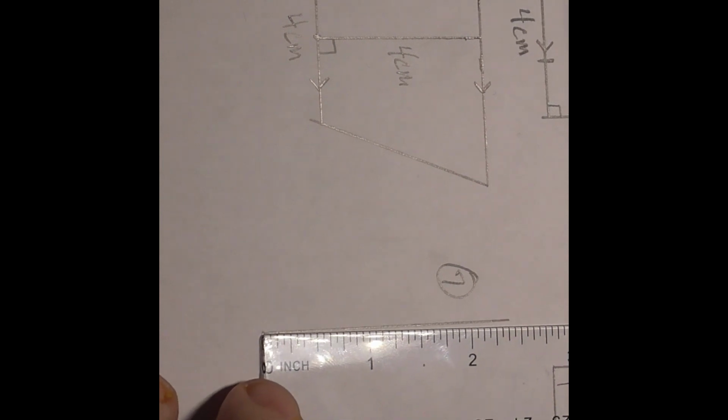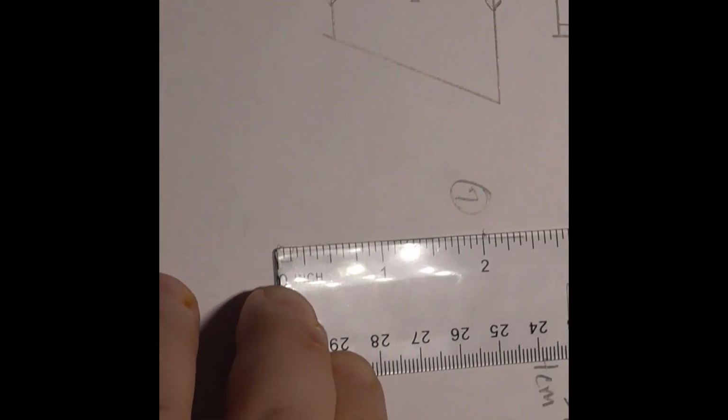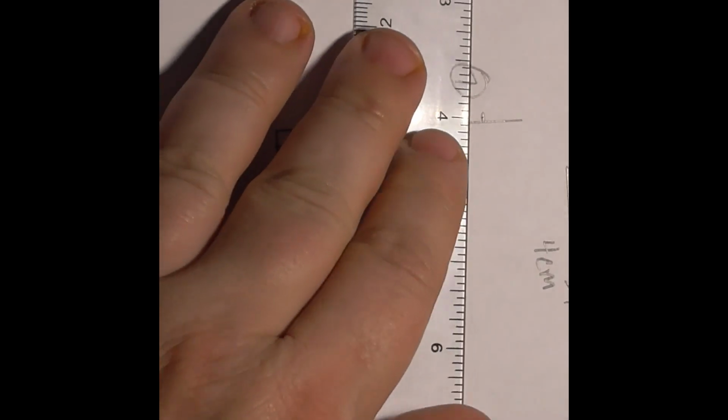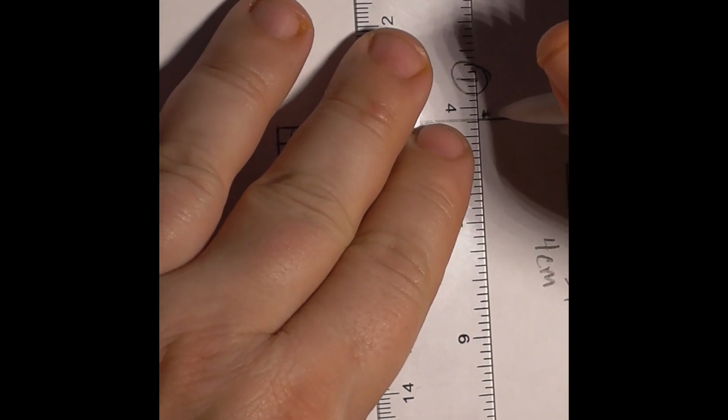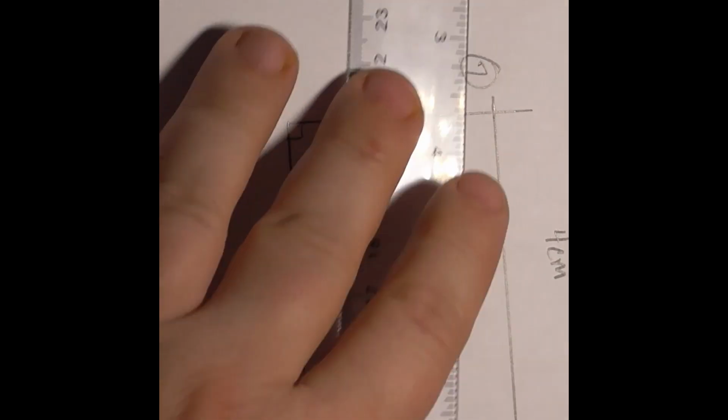So again, using my ruler, I'm going to go ahead and put a tick mark at 2 inches because I already have my 3. And then coming down to the other line, measuring that one off at 2 inches. And I can go ahead and connect those 2 tick marks, and that is going to create the top of my rectangle.